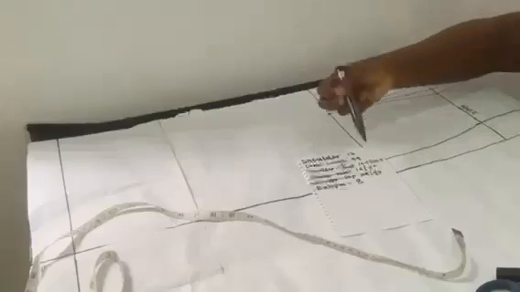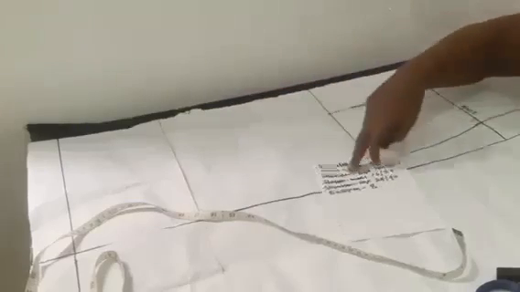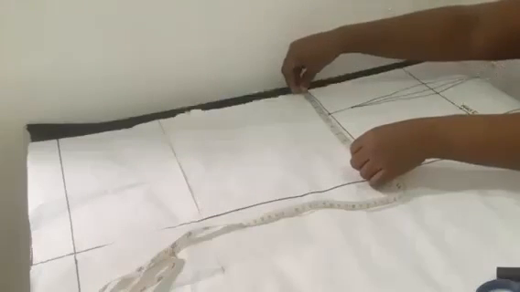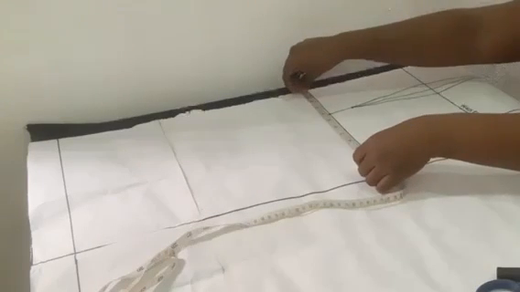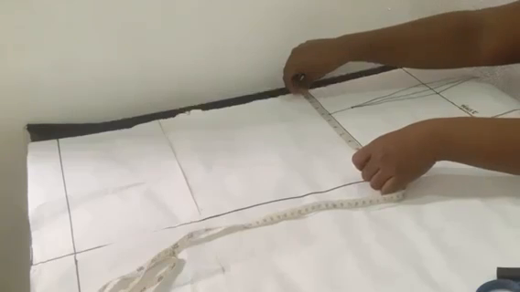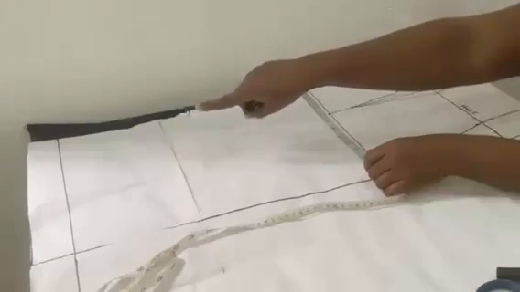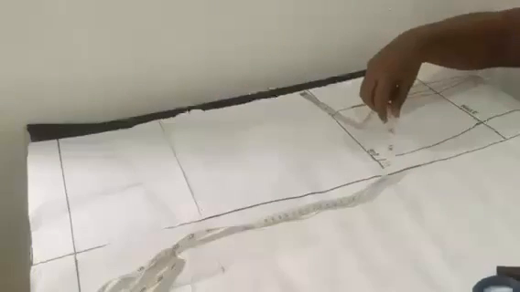But for a hip of 45, you can subtract 1.5 from whatever you have on your hip. So I'm going to be measuring whatever I have here. I have 10.5, so I'm going to be subtracting 1 inch. So I'm going to be taking 9.5 at my down parts. I hope that's clear.